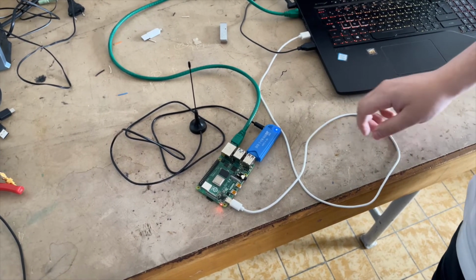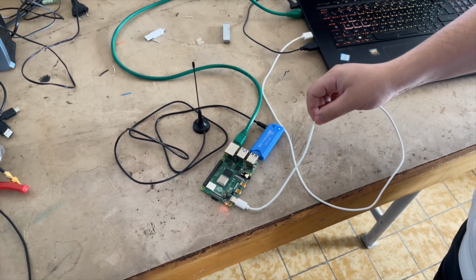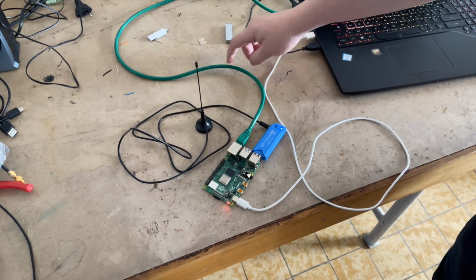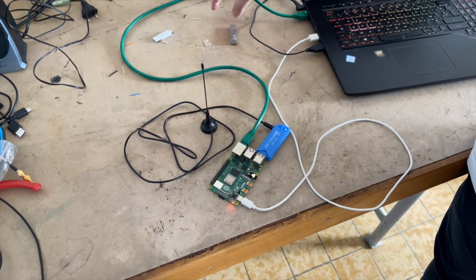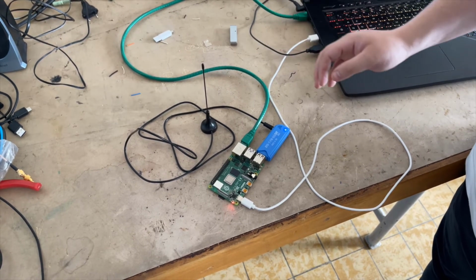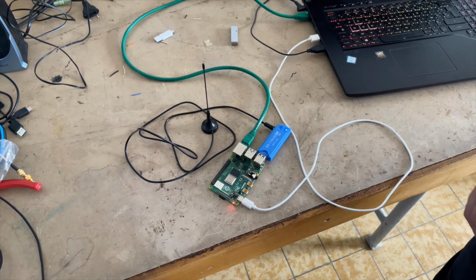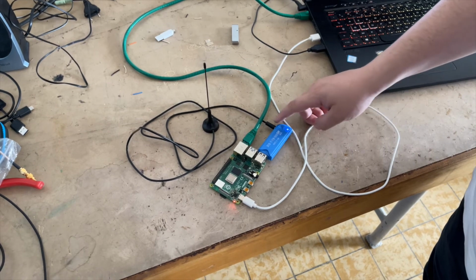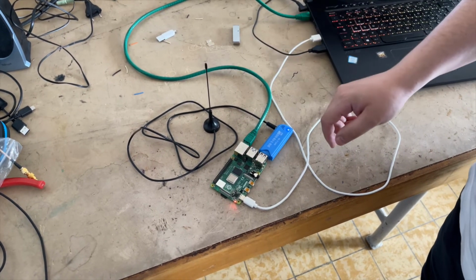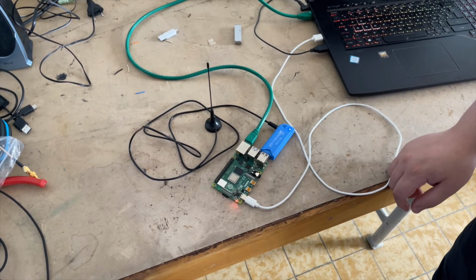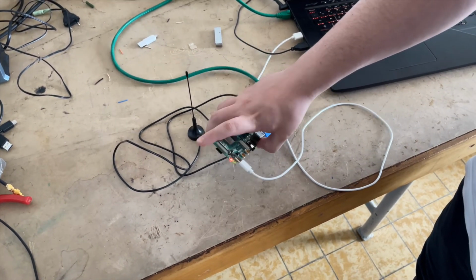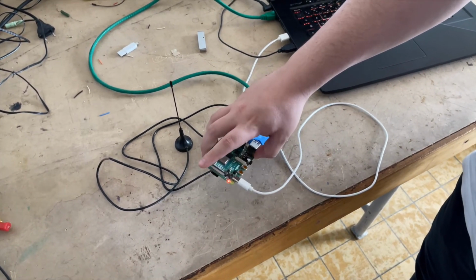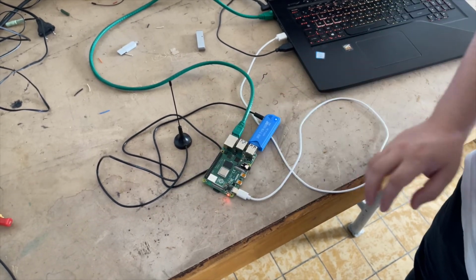As for the connection, we have the power supply here. Then we have the Ethernet cable here, which will allow us to do the TCP/IP communication. Then the DVB-T dongle with this antenna, which will allow us to receive the radio. And finally, the SD card containing the Buildroot on the back of the RPi 4.